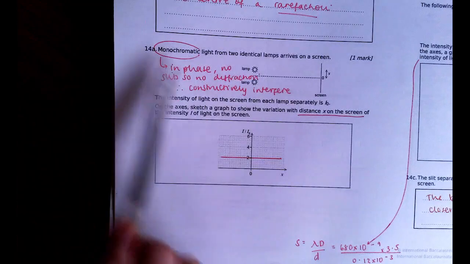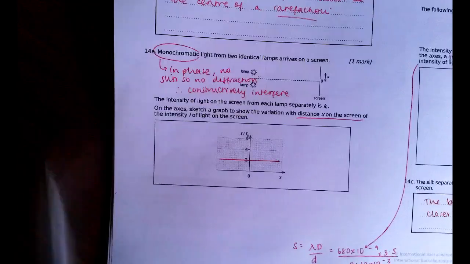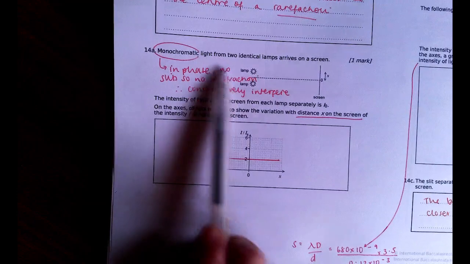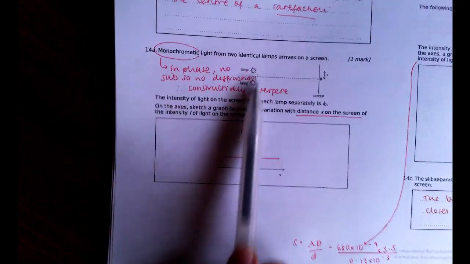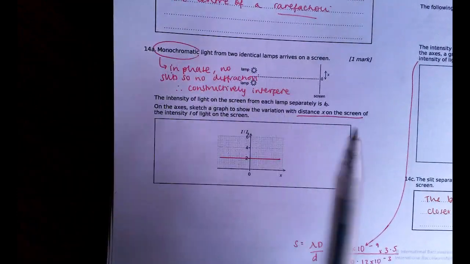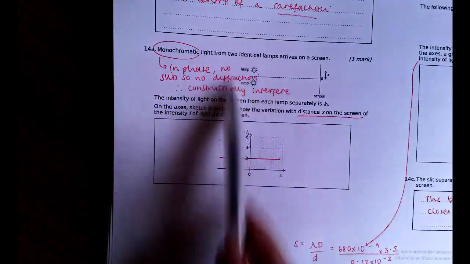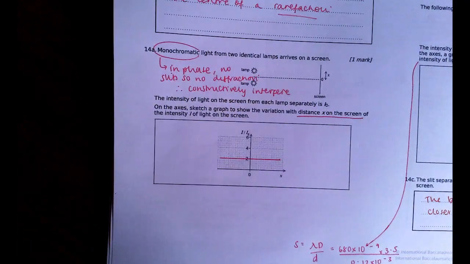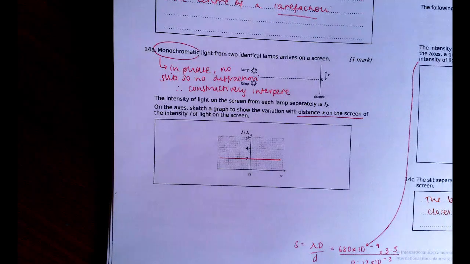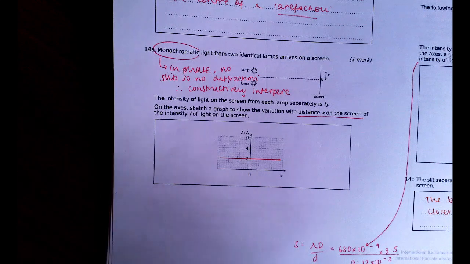So monochromatic means one wavelength, all in phase. It's light from 2 identical lamps arriving on a screen. Don't get confused. There is no double slit here. This is just 2 torches, effectively. Imagine having a torch in each hand and shining it on the wall. You just see a lot of bright light. It effectively makes it brighter. You don't start seeing fringes without those slits.